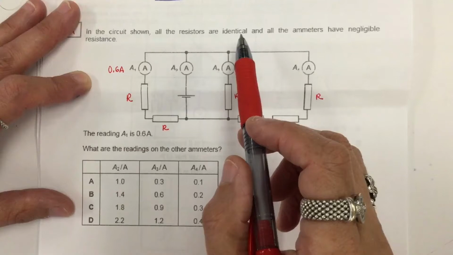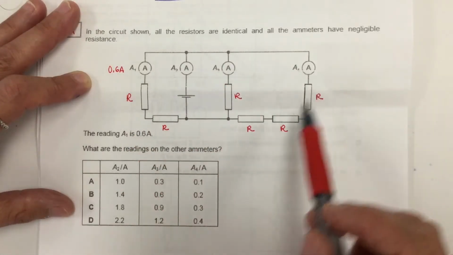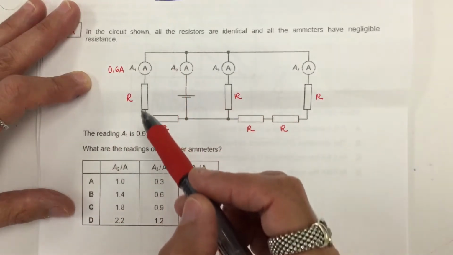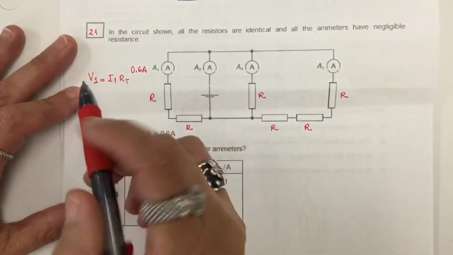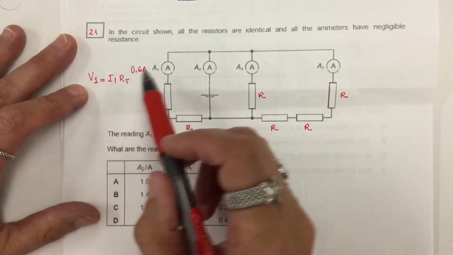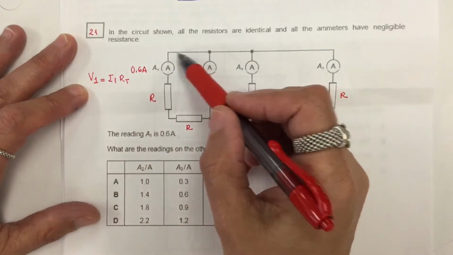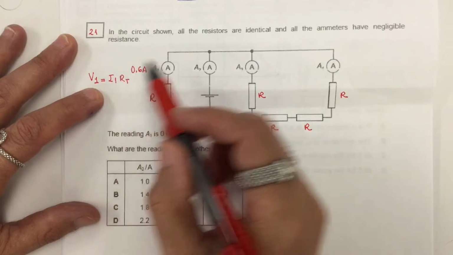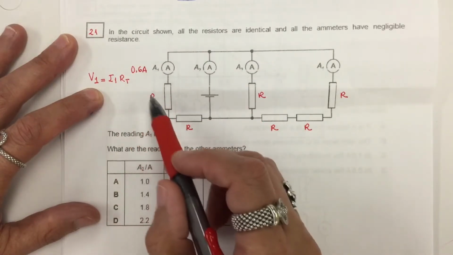All the resistors are identical, so let me label them all R. And this is the current that is flowing through this branch right here. So I'm using Ohm's law for voltage. I label it V1 because it's related to this one branch here. So the current is 0.6 and my total resistance will be 2R.